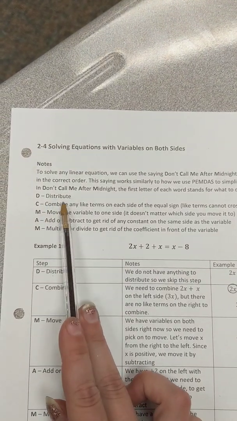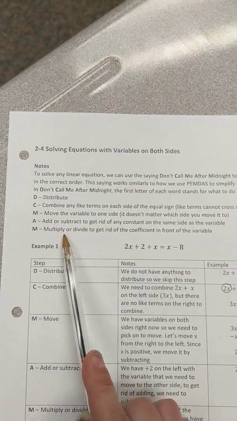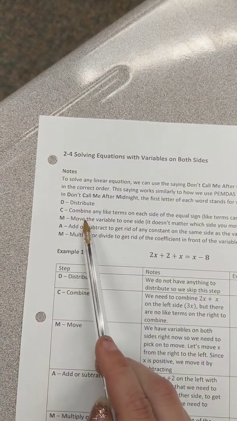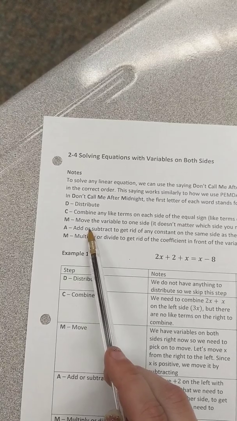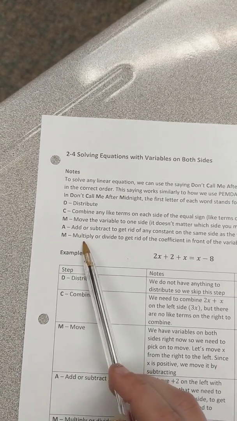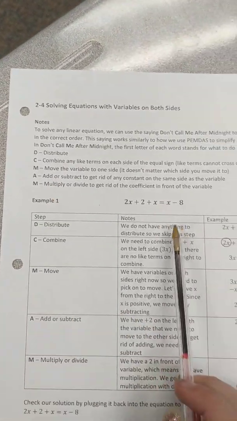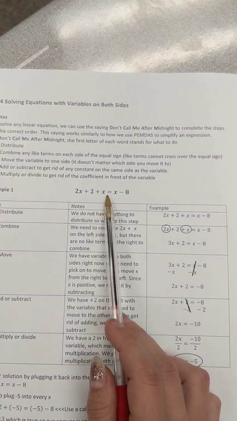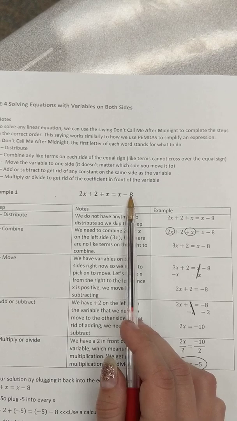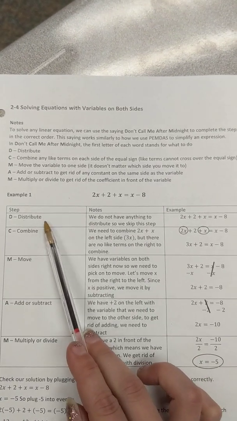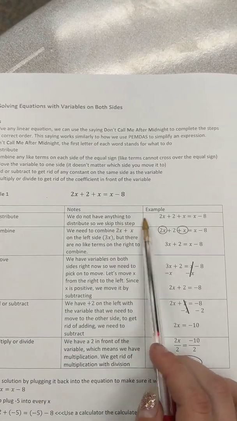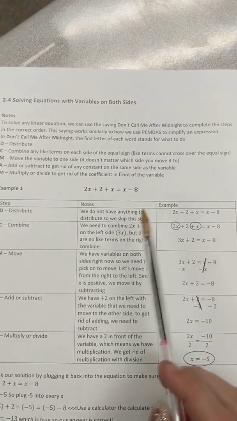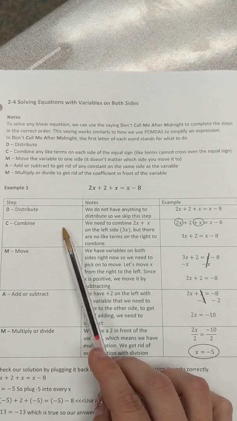So if we follow these steps in order, we'll be able to solve. So distribute, combine like terms, move the variable to one side, add or subtract, multiply or divide. So the example that's here, we have 2x plus 2 plus x equals x minus 8. So we're going to start with the distributing step, but if we notice, we don't have anything to distribute. So we can just move on from here and go to C for combine.